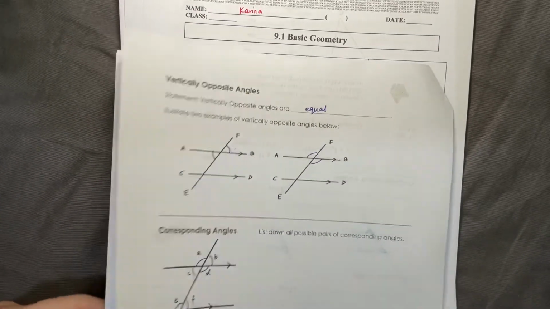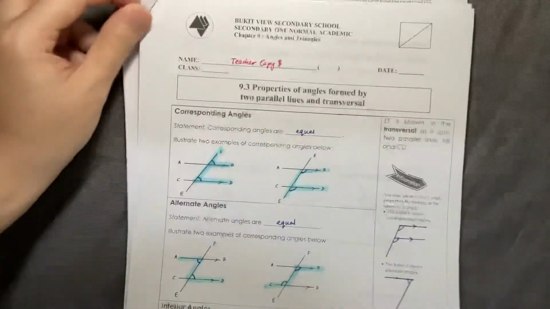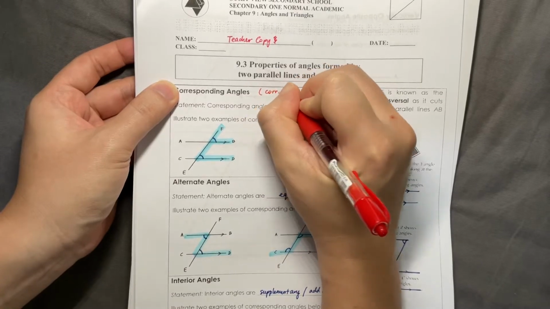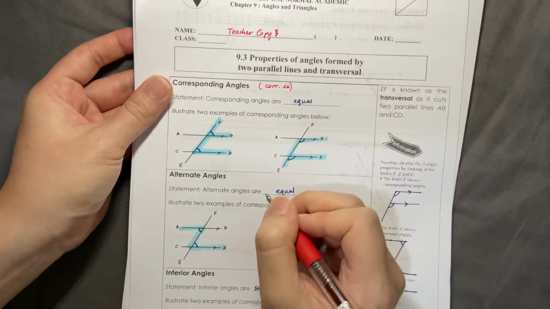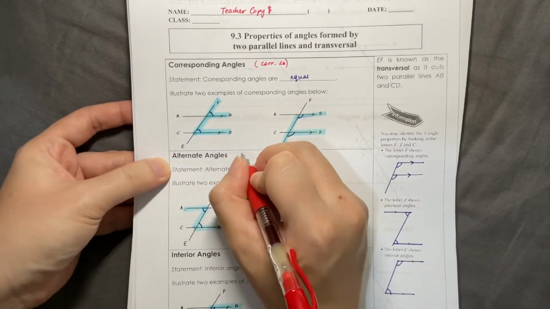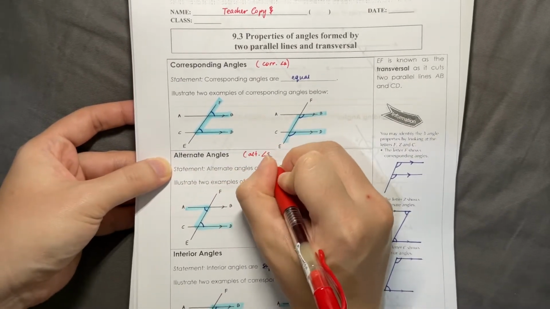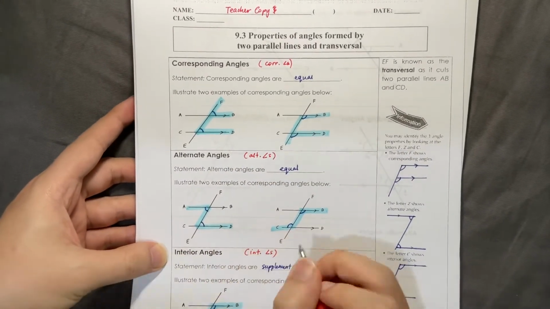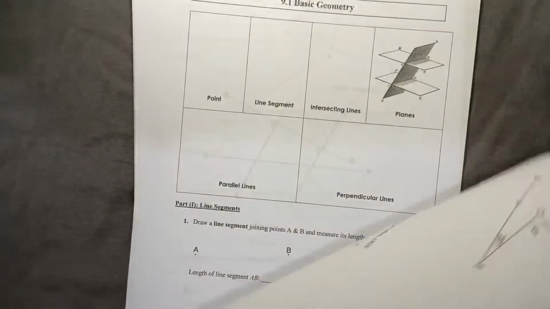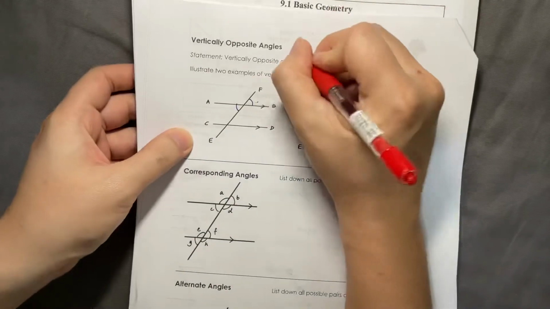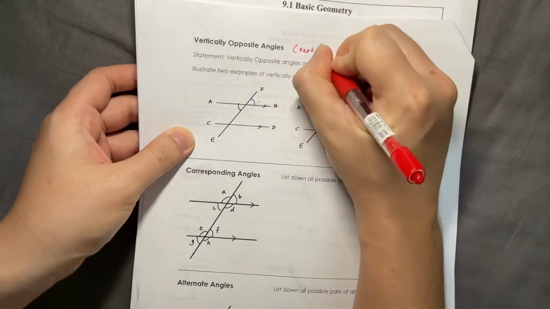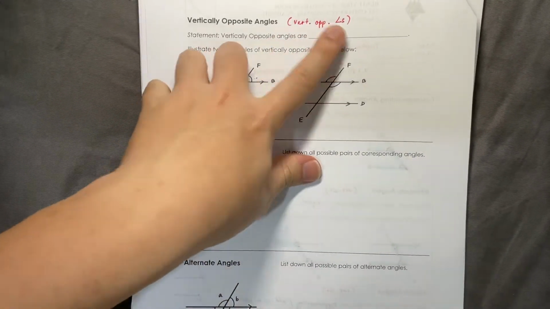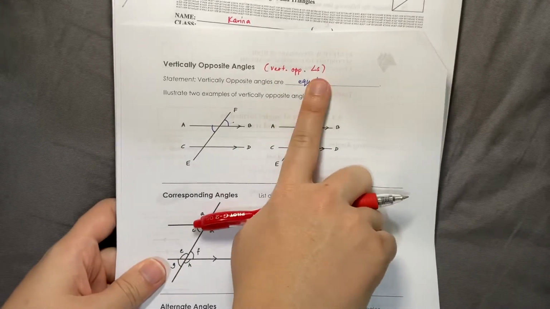By the way, one more thing. I need you to write down the short form for each of these. Corresponding angle, we write as CORR. angle. Alternate angles, we write as ALT. angles. Interior angles, we say INT. angles. Last but not least, vertically opposite angles, our short form is VERT. OPP. angles. Please don't simplify it to VO, because we won't know what it means. This is the best that we can do.